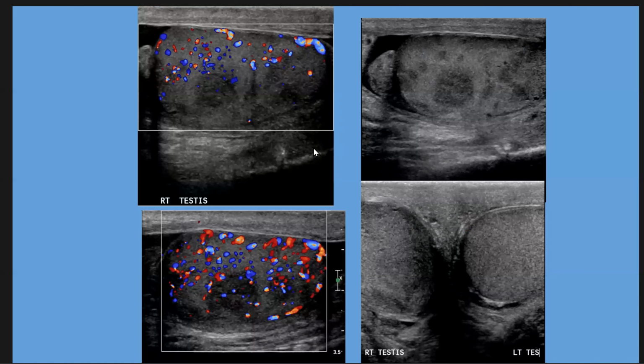Another patient with multiple abscesses, with orchitis.